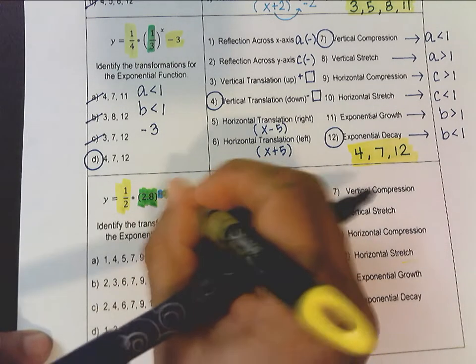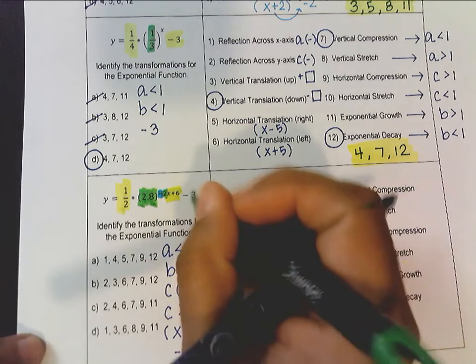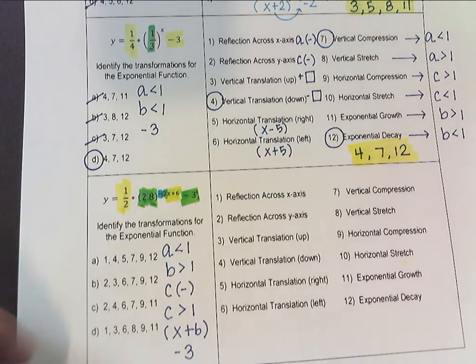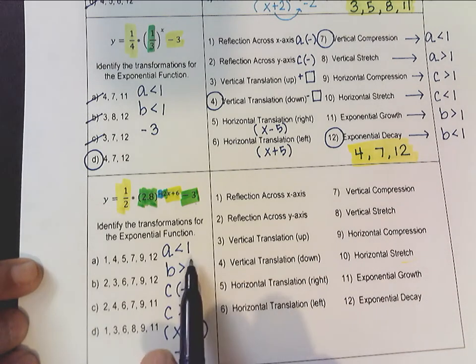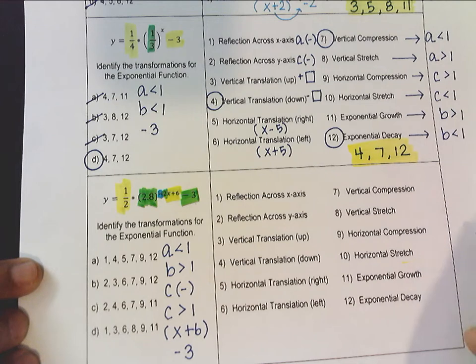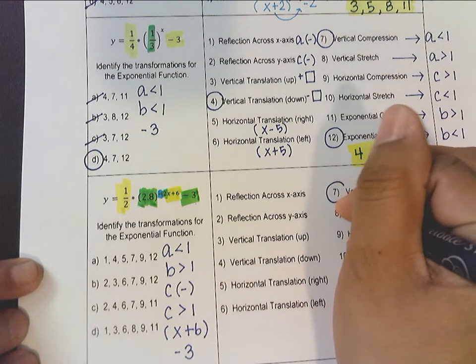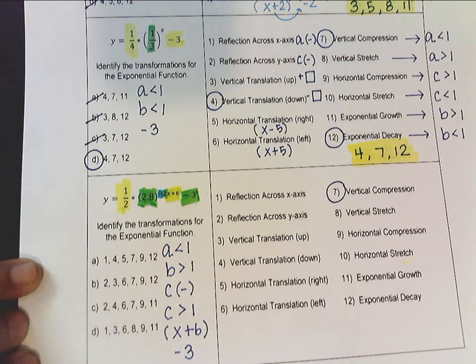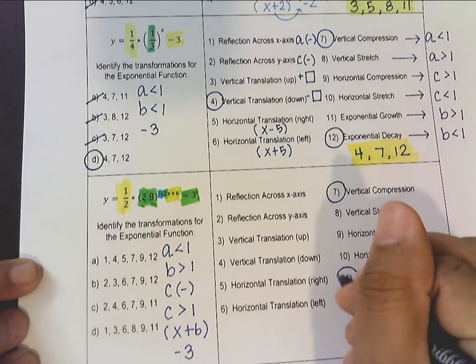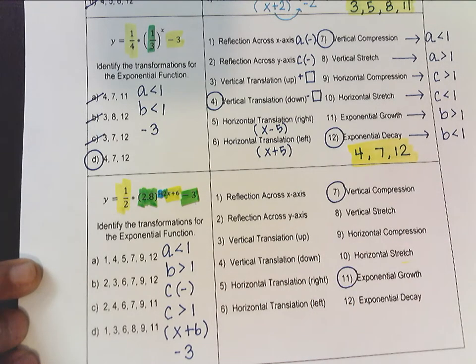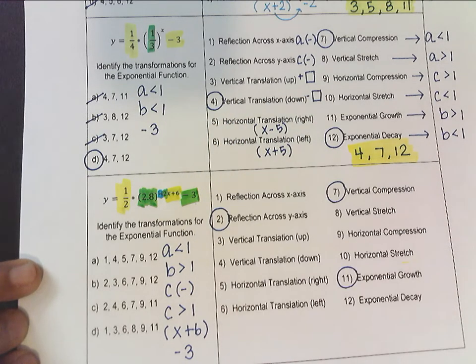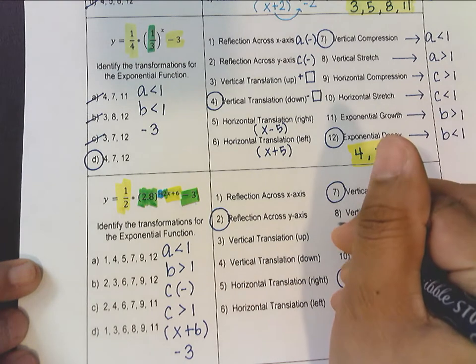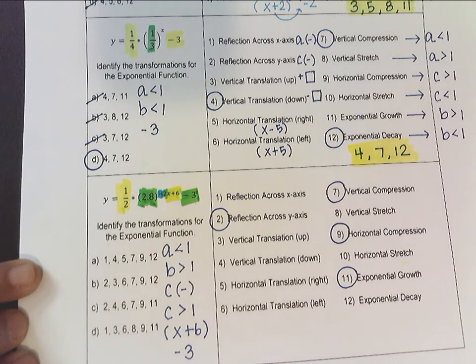So let me break those up so you can see them. And so all of these transformations occurred. So now I'm going to go to my choices. A is less than 1. Well, if A is less than 1, it is a vertical compression. B is greater than 1. Well, that means it's a growth. The C is negative. Well, that means it's a reflection across the y-axis. But the C is greater than 1. Well, that means it's a horizontal compression.